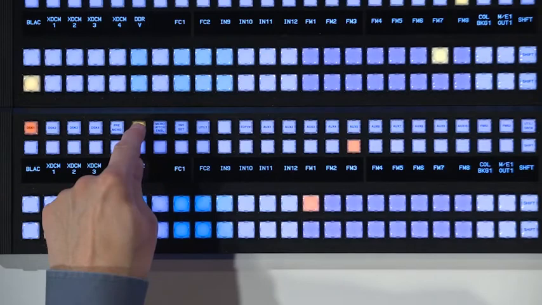Now pre-macro means that the macro is going to run in its entirety before the crosspoint changes. Post-macro means that the crosspoint is going to change first, then the macro is going to run. Now in this case it doesn't matter because all the steps of the macro are happening instantaneously. So we're going to go over here and select post-macro, and I'm going to hold this button down.